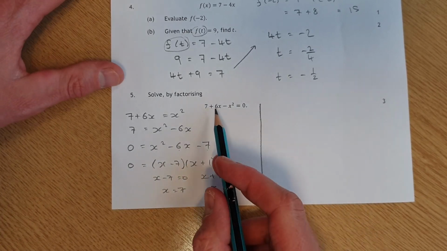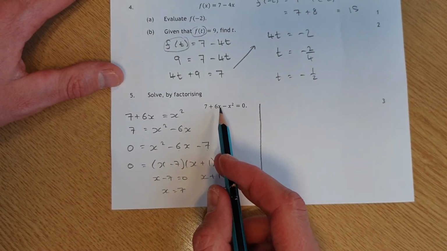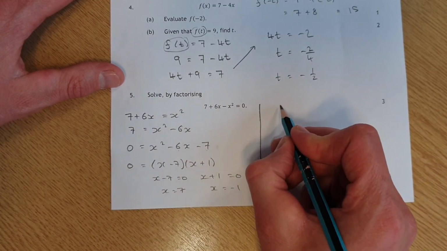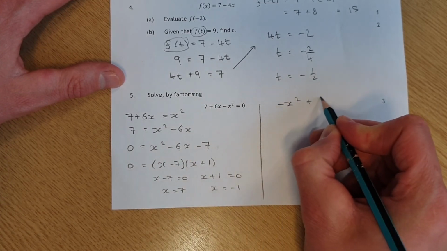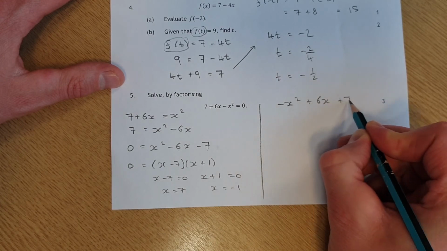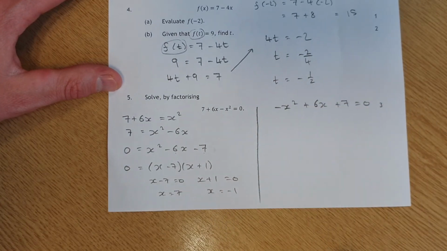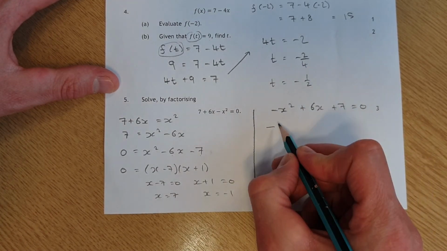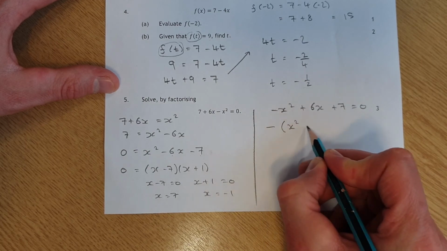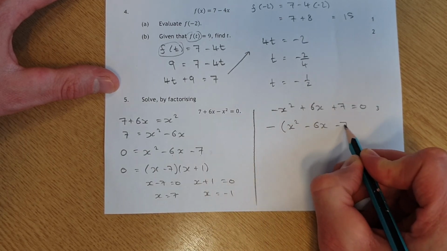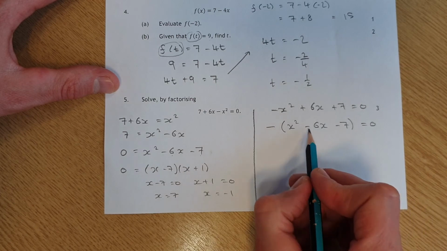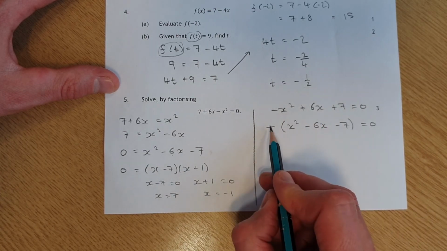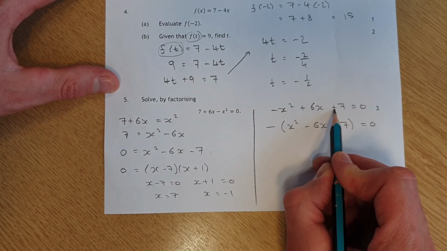Now, alternatively, I could solve this by just swapping the order around, so it's something you're more used to seeing, by having negative x squared plus 6x plus 7, and that's equal to 0. I can then take out negative 1 as a common factor, so you can put negative 1 or just put negative in front of the bracket. So x squared minus 6x minus 7 equals 0. If you're confused why I put negative, it's negative 1 times negative 6 to give you the positive 6. Negative 1 times negative 7 gives you positive 7.